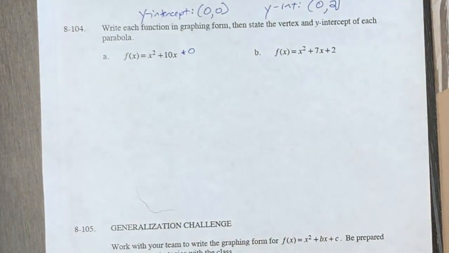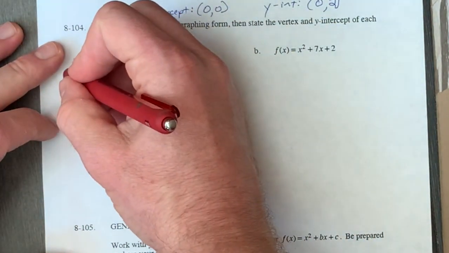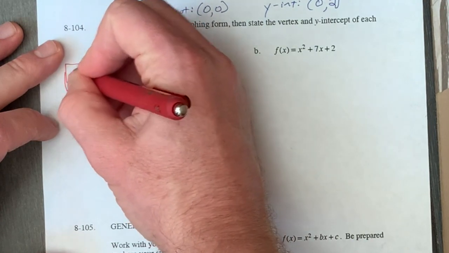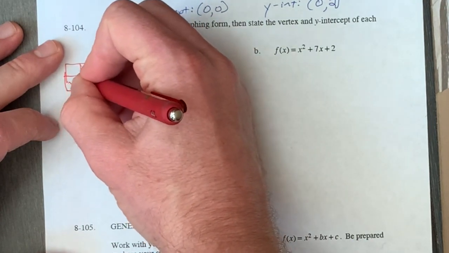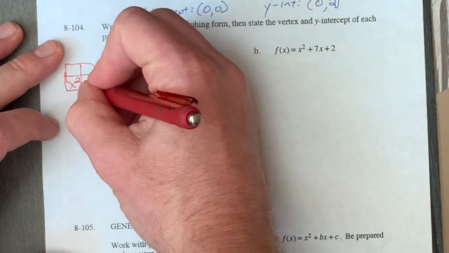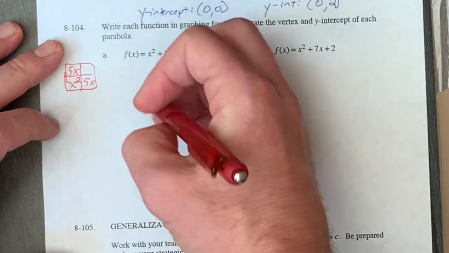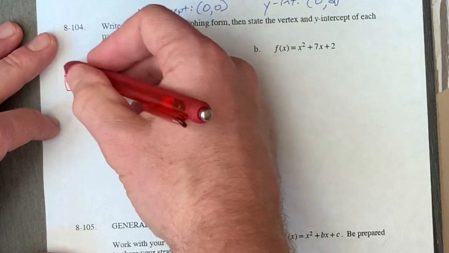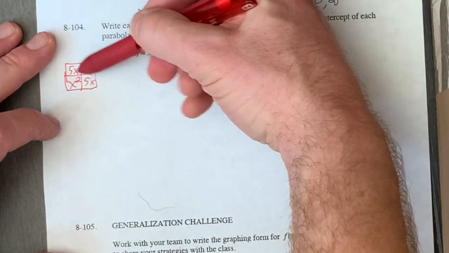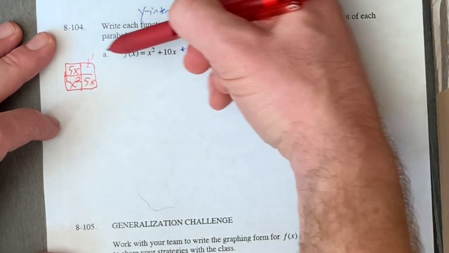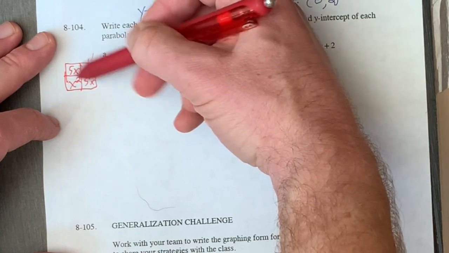We need to get the vertex, so that means we need to complete the square right in graphing form. So here, first step, we need to figure out what we need to add to both sides. That I would do with a generic rectangle, so x squared. And we have 10 x's here, so I'm going to break it apart. 5x over here and 5x on this corner here. One shortcut you're going to have here to figure out what you're going to need to get your constant term to: remember, the diagonals multiply to each other.